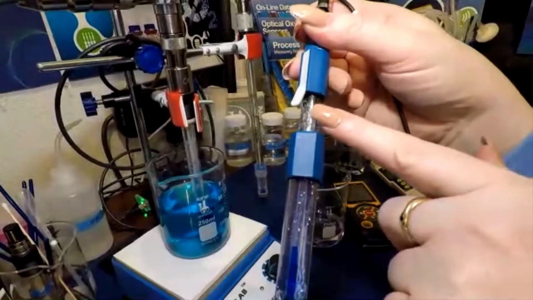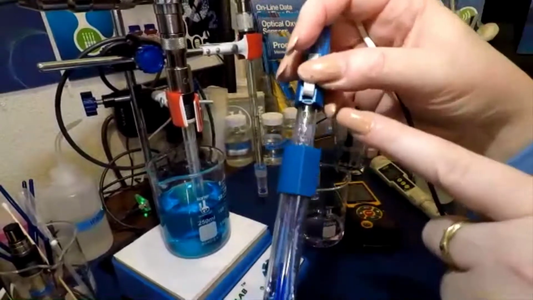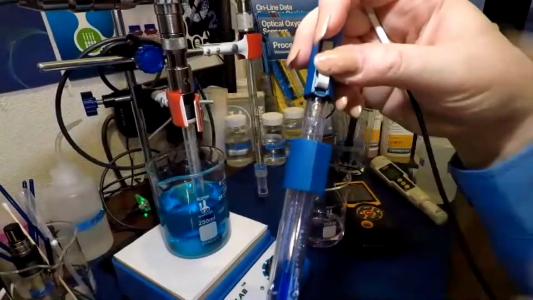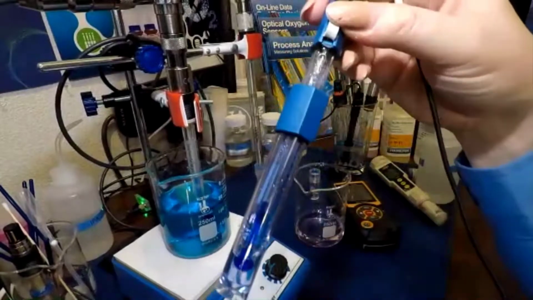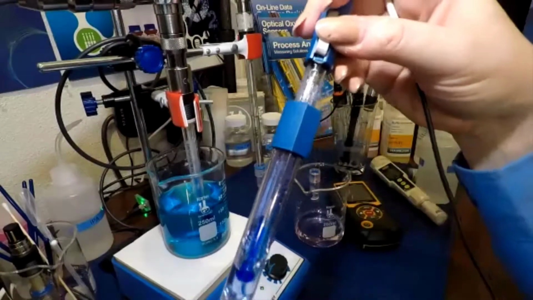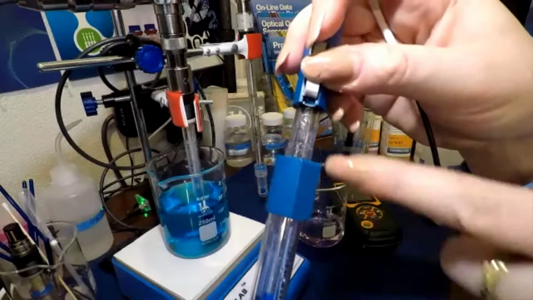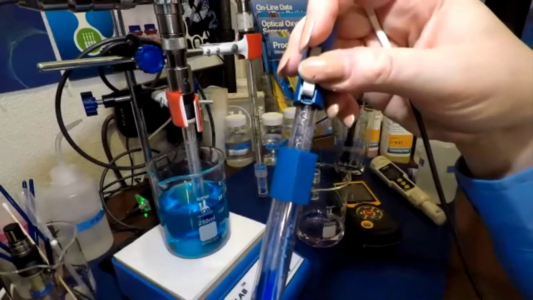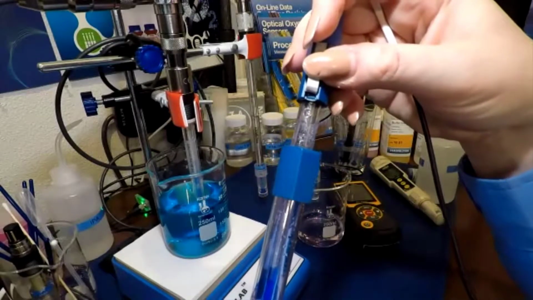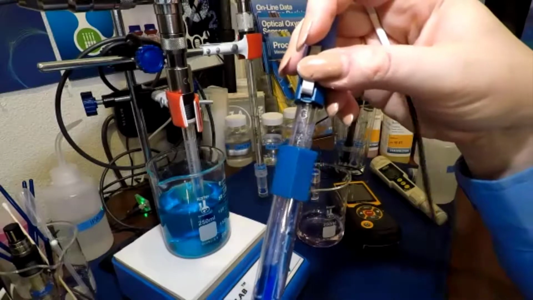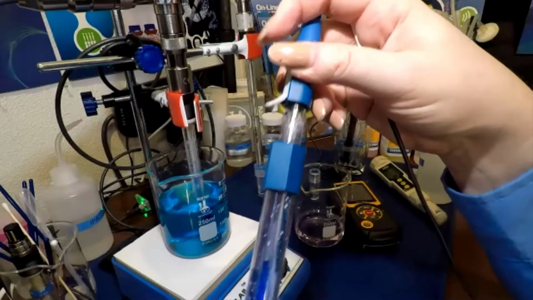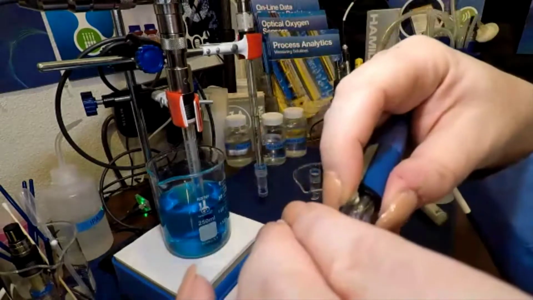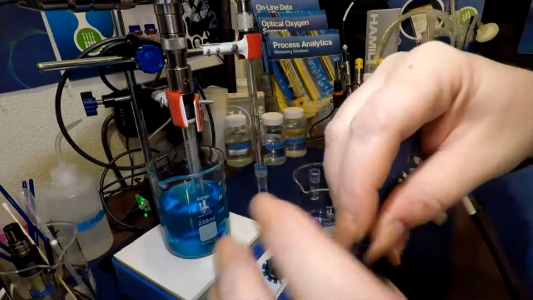Once a week, you need to dump out the electrolyte that's inside of your probe. Do a quick rinse with some DI water in there. Do a quick rinse with some electrolyte, and then refill your probe to the correct fill line with electrolyte. If you're doing a lot of measurements, you may need to check this midweek to verify. For storage, put your cap on to plug it away.